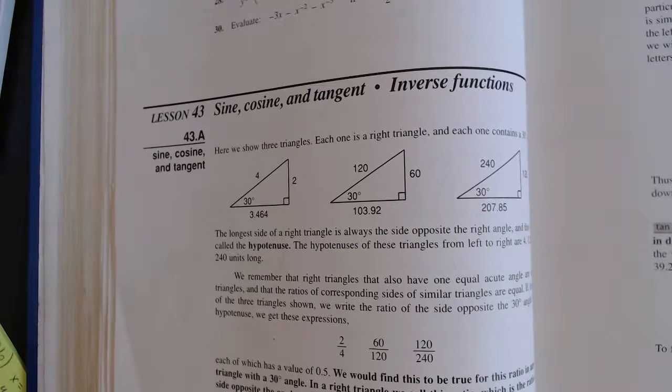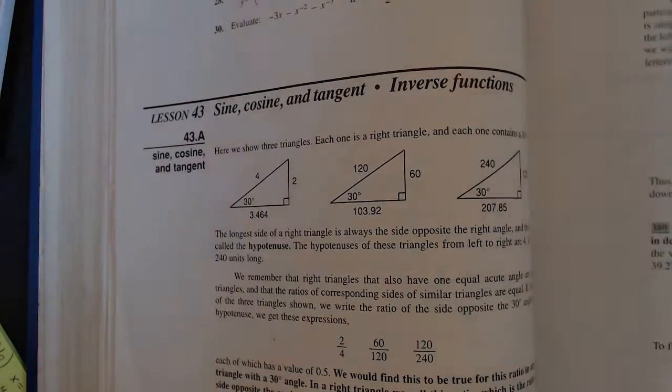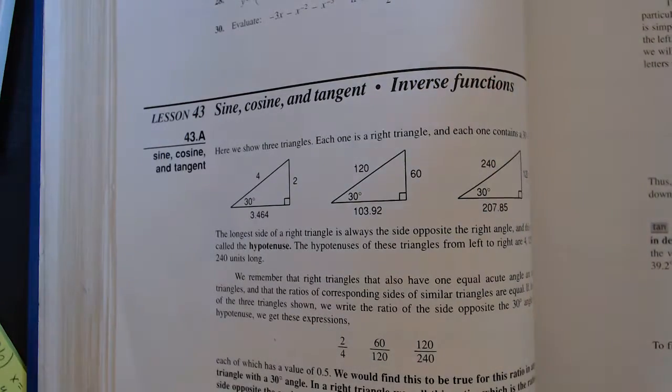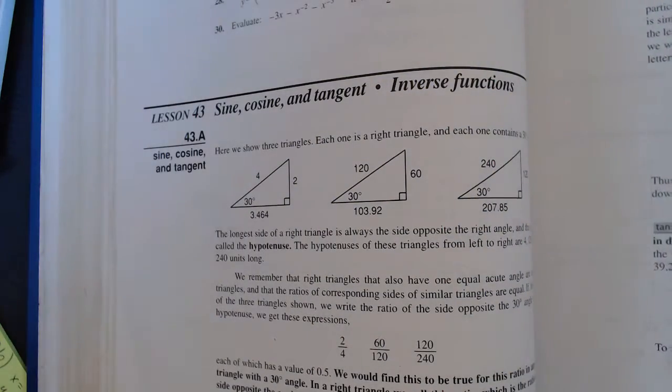Algebra 2, Lesson 43, Sine, Cosine, and Tangent, and Inverse Functions. You're all probably clapping for joy right now because you finally get to use a calculator. We can solve all these with a calculator, and they should be solved with a calculator. You can do them using traditional math, it's just very difficult, and then you'd also have to chart out different things. So we're going to be using calculators from now on for these problems, only on these trigonometric problems. Everything else you should be able to continue solving without your calculator.